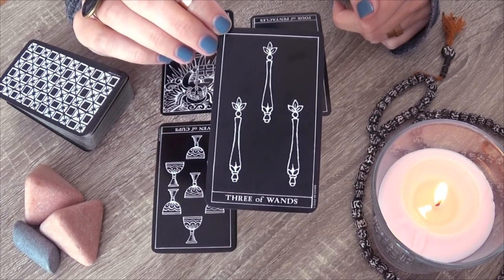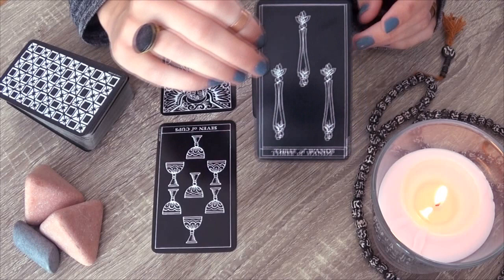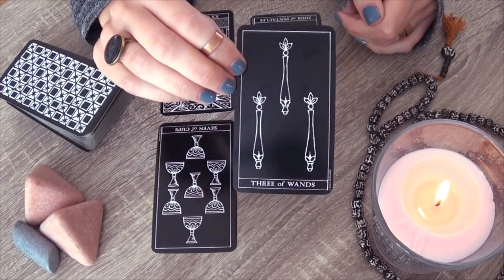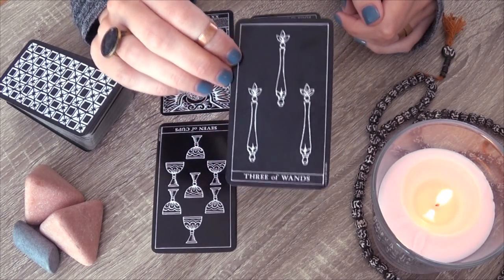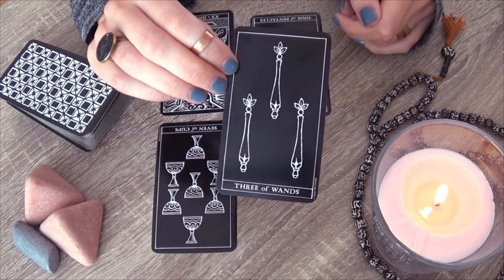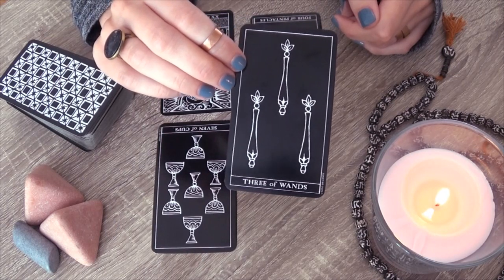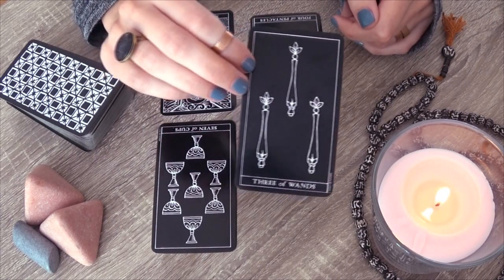And as I mentioned in the beginning, this is both in alignment with their own self-perception and the perception from the outside. So that's what other people can see as well.